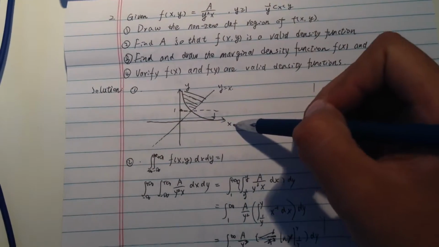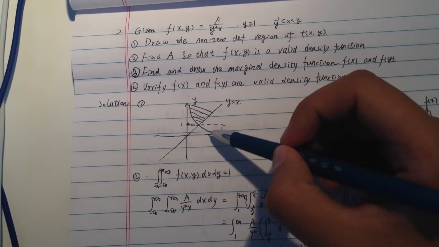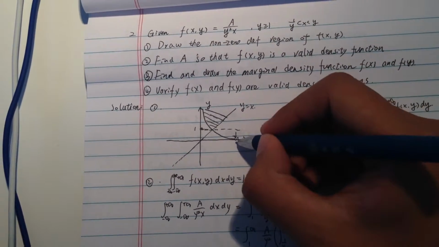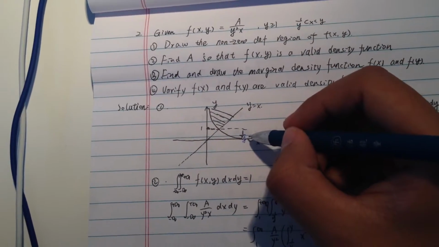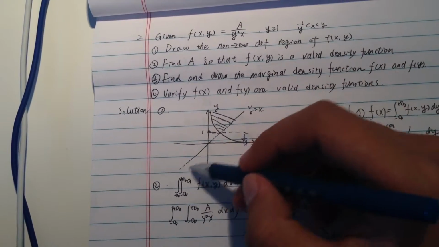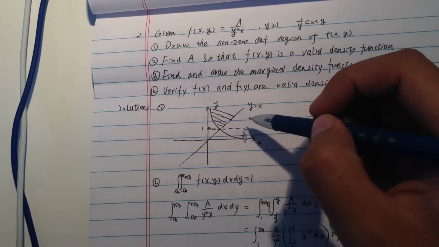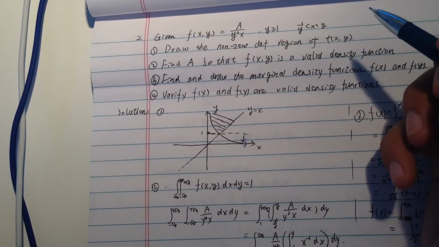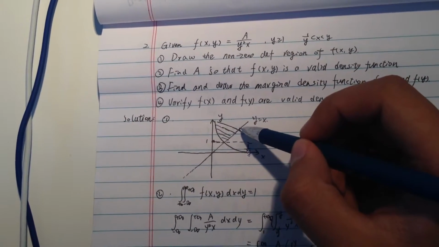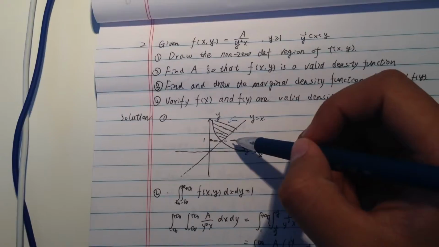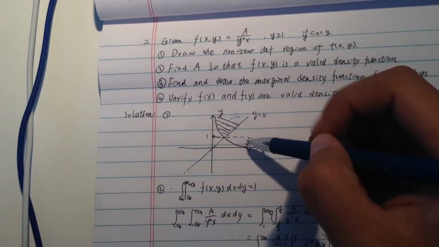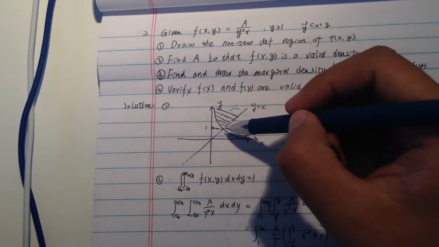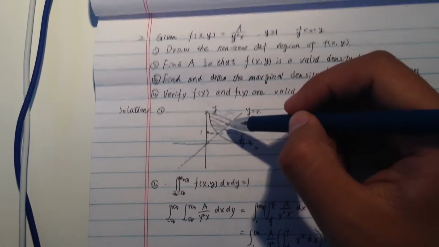So we draw like this. This is x, this is y, and this is the line y equals 1 over x, and this is the line of y equals to x. We have seen that x is lower than y, so it's this, and greater than 1 over y, so it's this. And also we have seen that y is more than 1. So this shaded region is what we need.